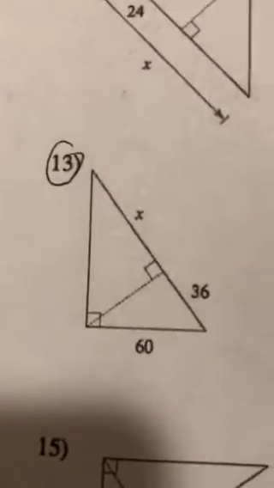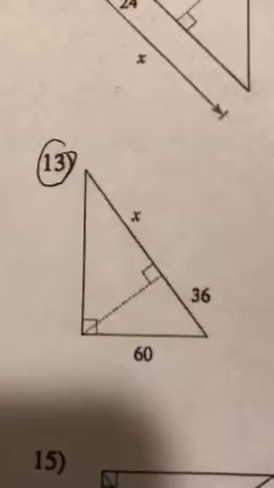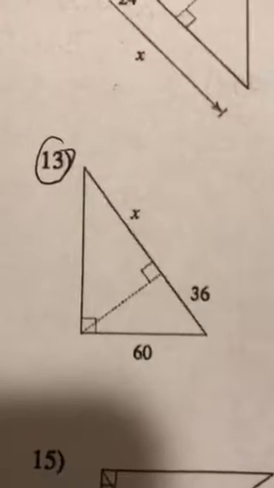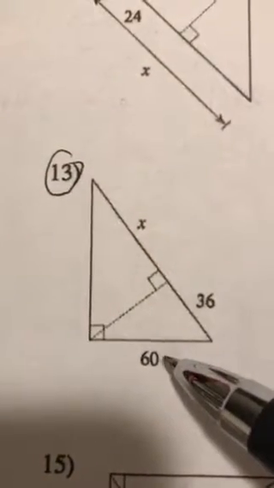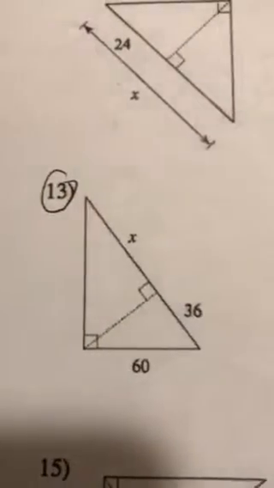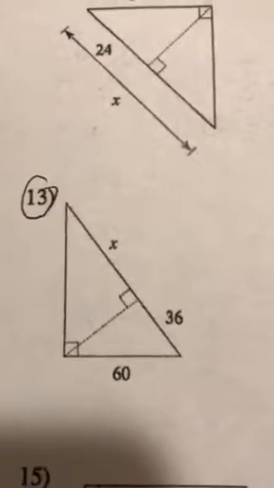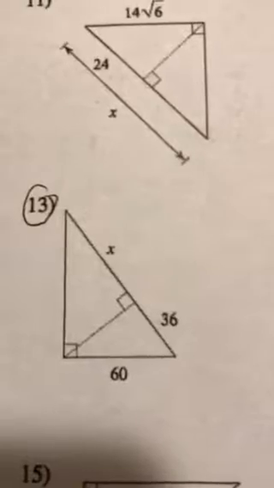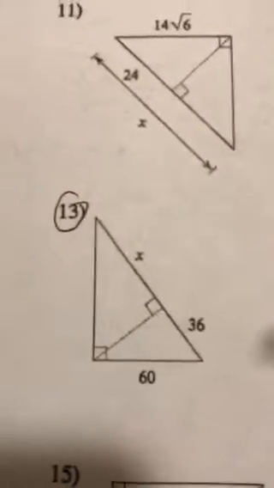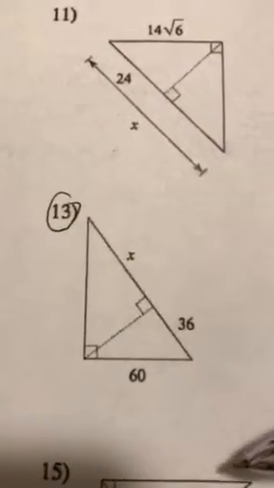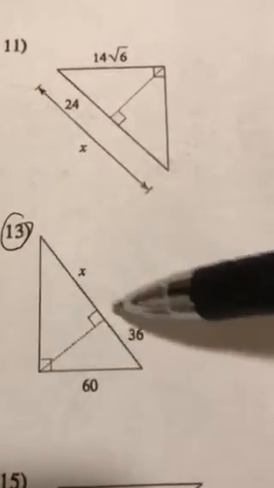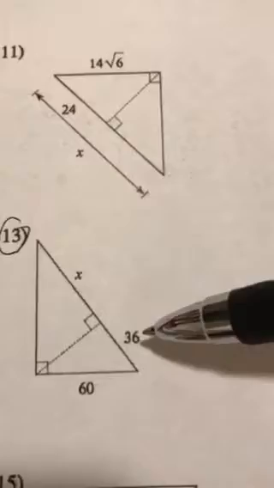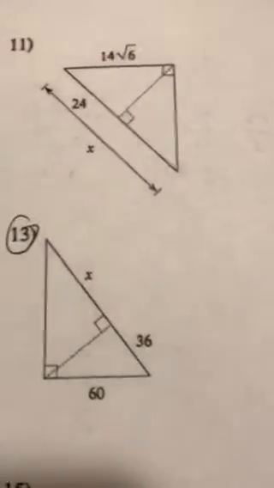So you can see here the x is also on part of the hypotenuse, but we are given a leg this time, not the altitude. So that tells me I have to use the leg rule. So the leg rule says the whole hypotenuse. Well, the whole hypotenuse is not given here. We have x and 36, so we're going to have to add those two together to get x plus 36.